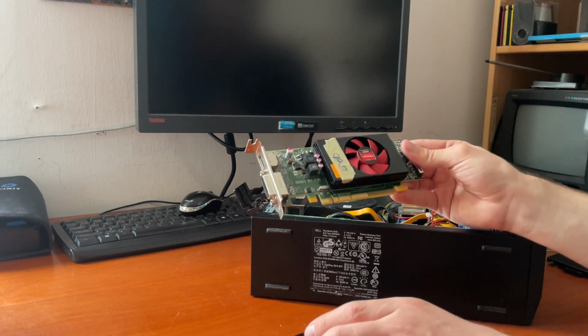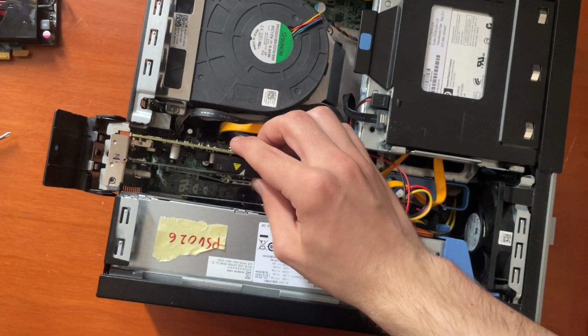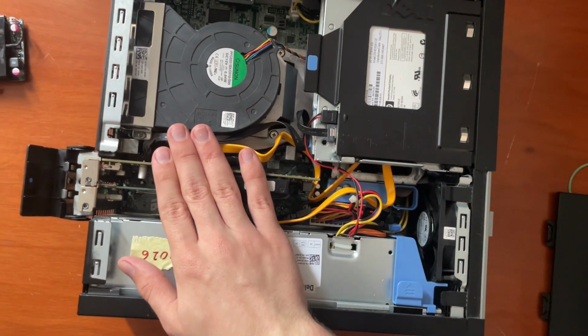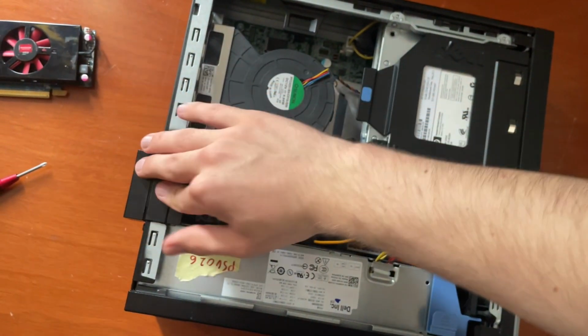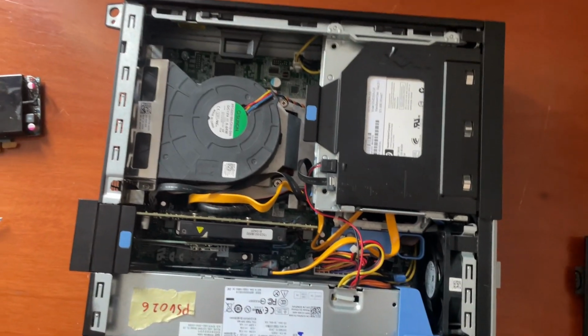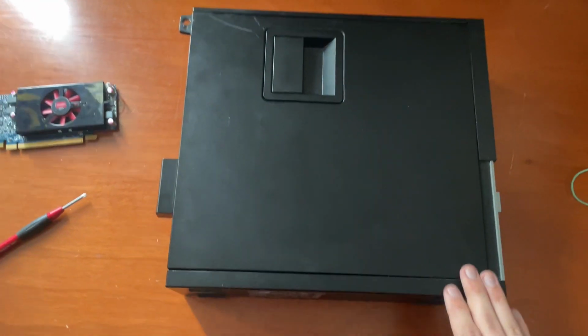So, grab that, slot it in, line it up, and get that little hook there. Bloop. And we're off to the races.